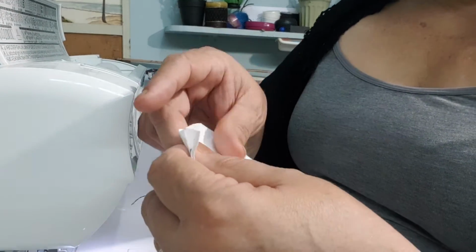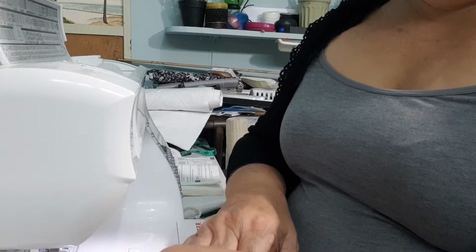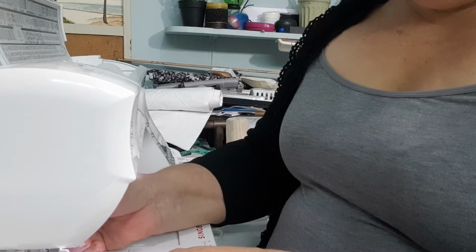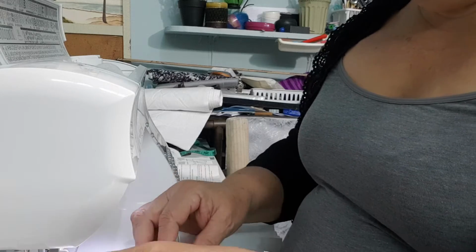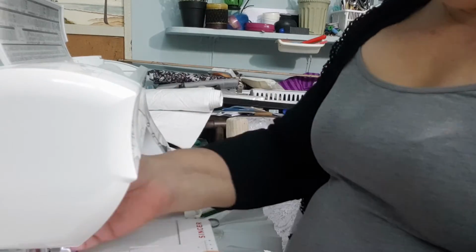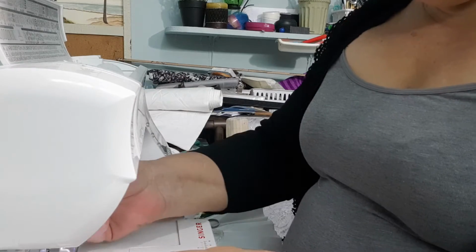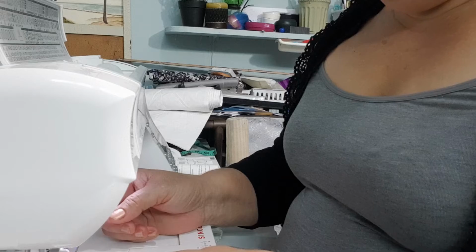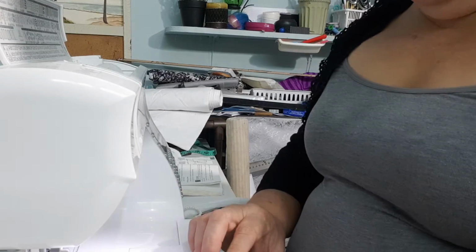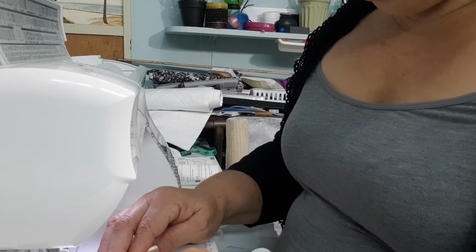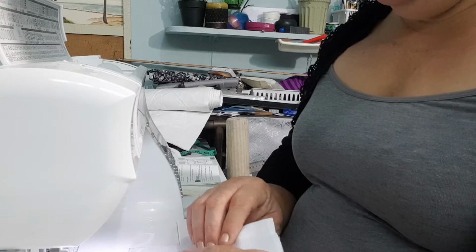Okay, so if I wanted to put on my waistband, I would now stitch it in place just like this, then go right back over it. I will be showing you how to put on the waistband on a later date. All I'm showing you right now is how it would look if it had the waistband on it. Okay, so don't worry about the waistband right now. All we wanted to do is to learn how to make the pleats.